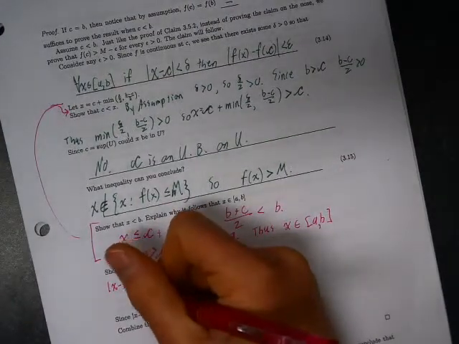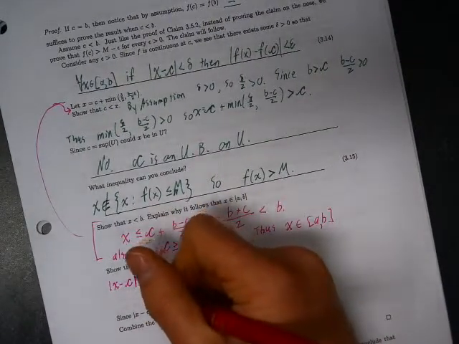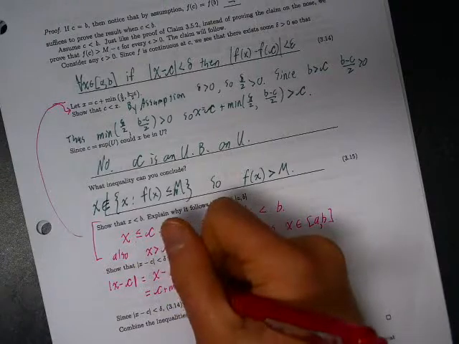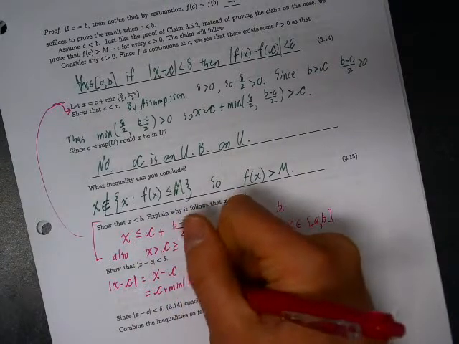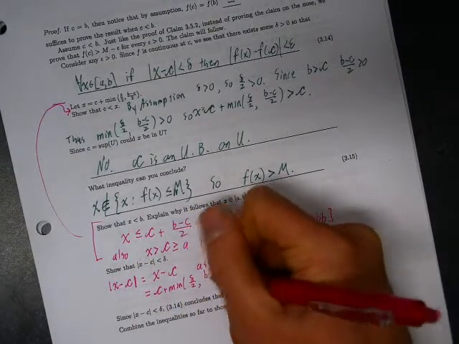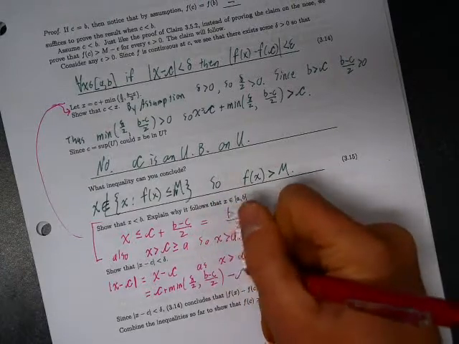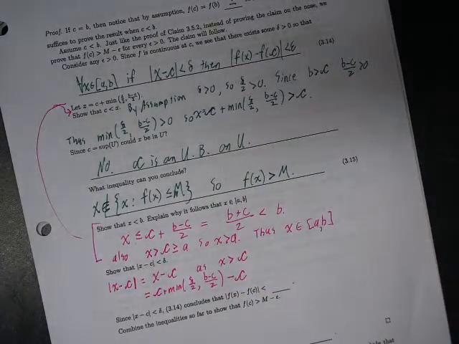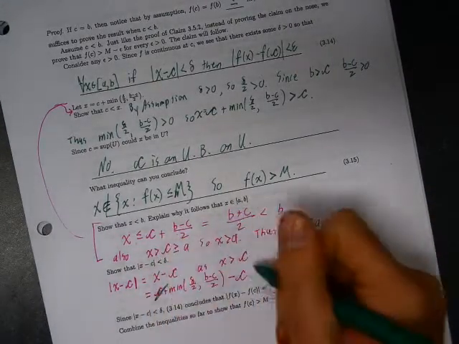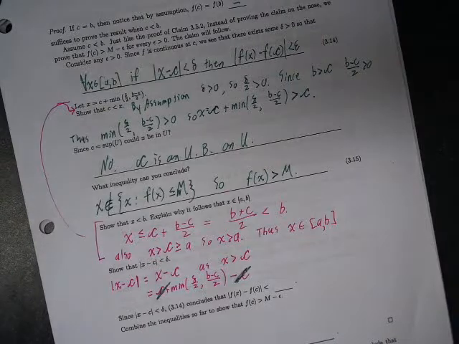So let's see, maybe I'll even rewrite this. So that's the same thing as c plus the minimum of delta over 2, comma, b minus c over 2, minus c. I think something cancels? The c's cancel? And let's keep our eye on the prize. I want that to be less than delta. Why is this less than delta?